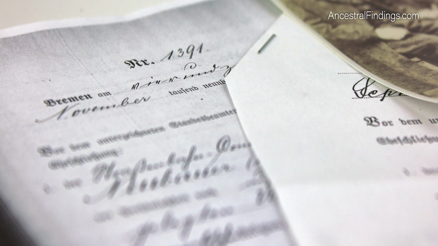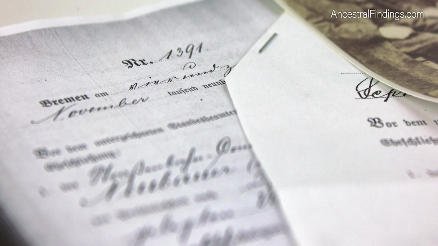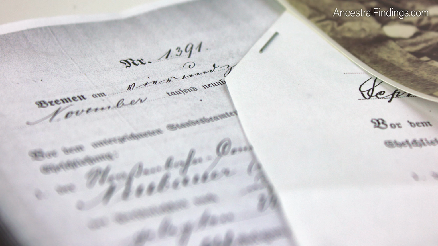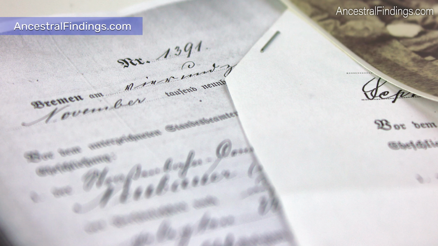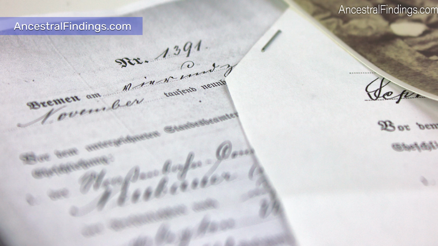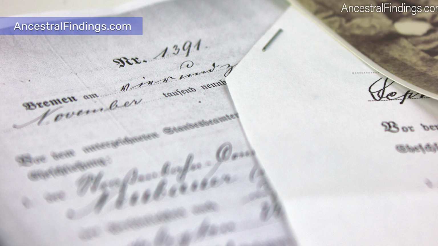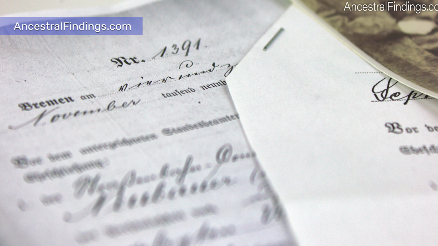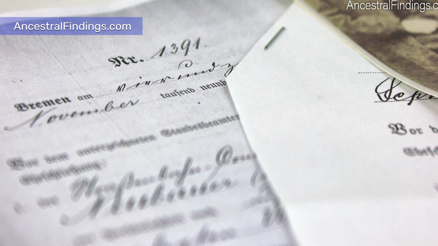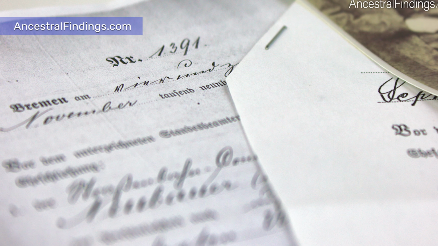It might seem strange that a death certificate, which is a document of an ending, could be the beginning of your journey into your ancestor's life. However, a death certificate can hold a wealth of information that either directly tells you things about your ancestor that you didn't know, or points you to where you can find more substantial and important information.